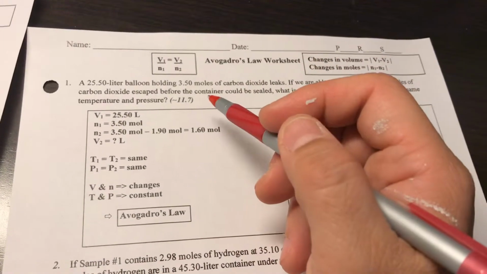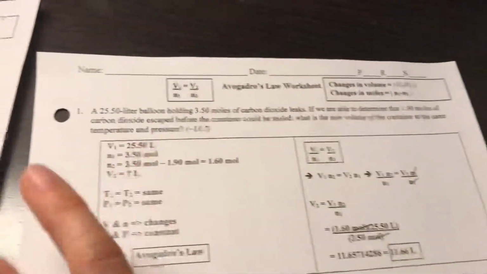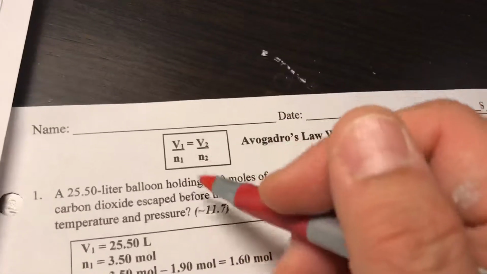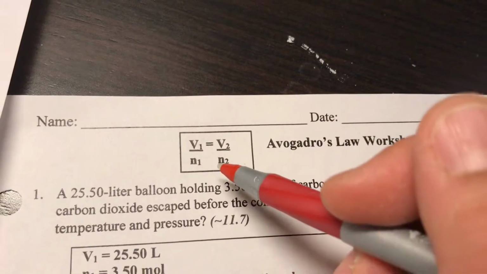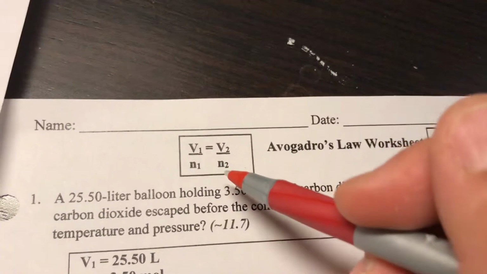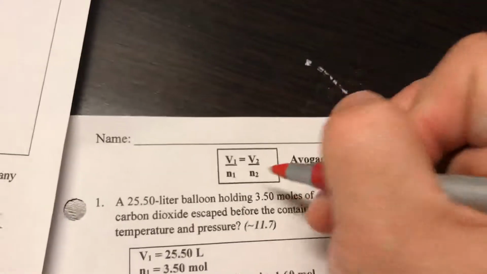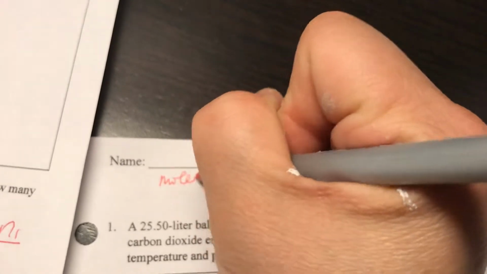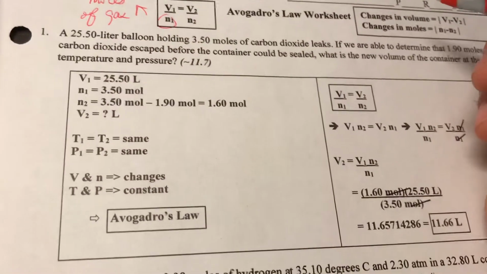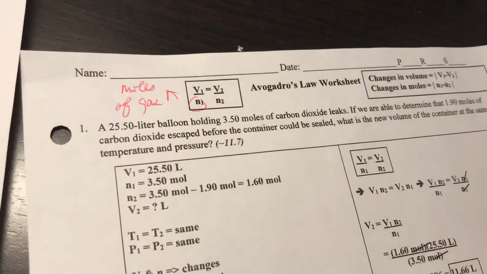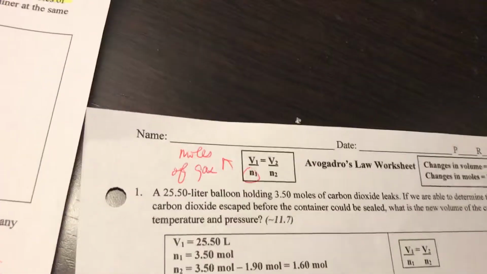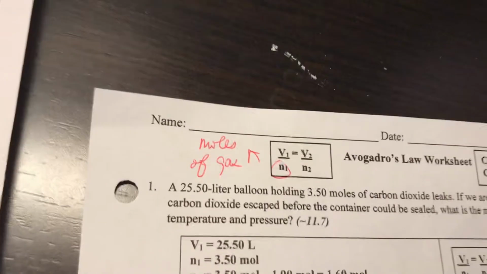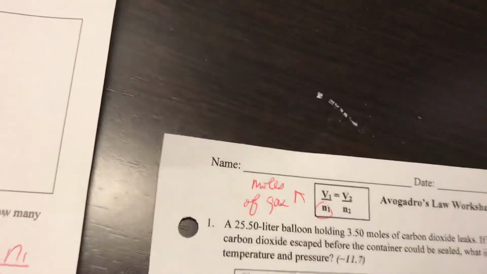In this video, I'm going to talk about Avogadro's law. So Avogadro's law, the formula is V1 over N1 equals V2 over N2. So what is N? It's actually moles of gas. How many moles of gas? All right.